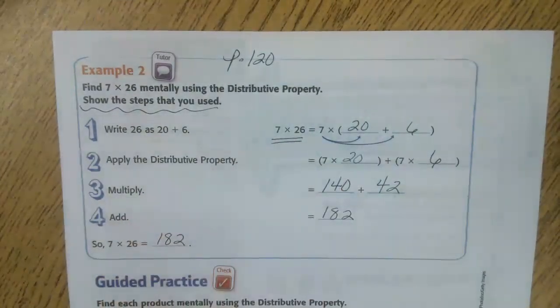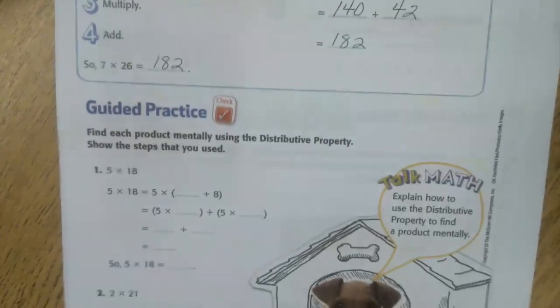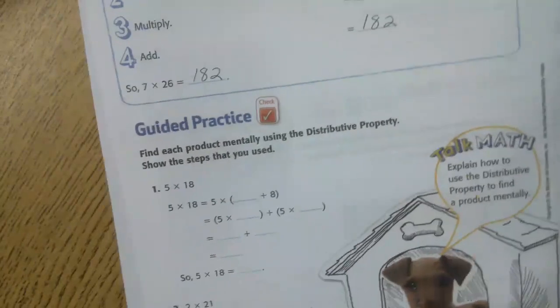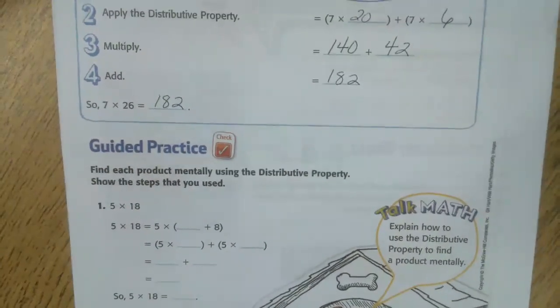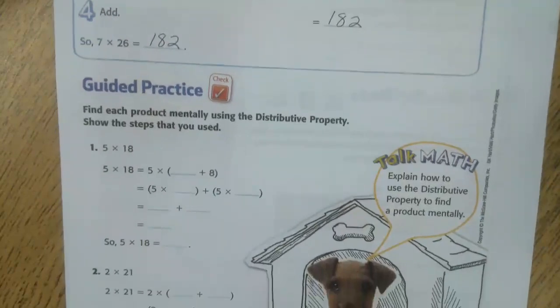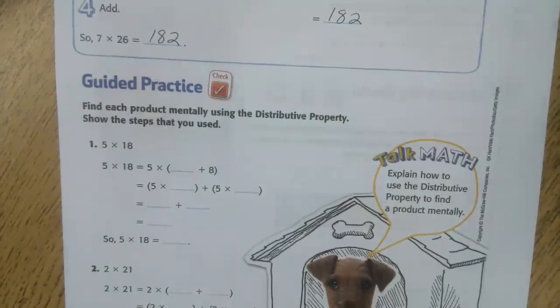And that's example 2. So let's do a little bit of the guided practice. And this would be a good point for you to pause the video if you wanted to try some of these on your own. You've seen 2 examples. I definitely know that doesn't make you an expert, but this would be a good point to pause the video and try the guided practice on your own. And then, once you fill in the blanks, or you think you filled in the blanks correctly, turn it back on and check your work.